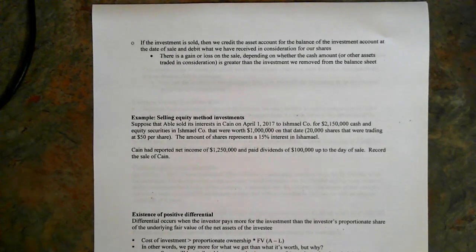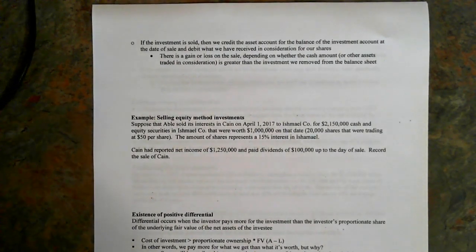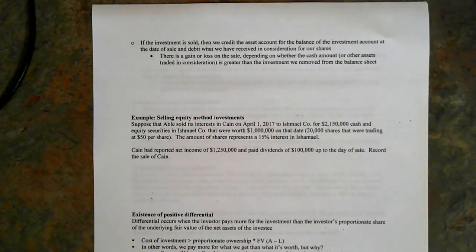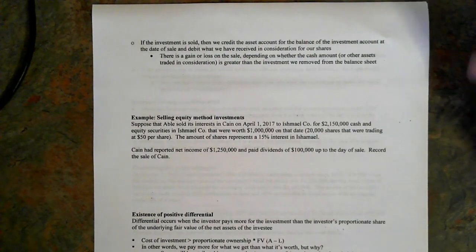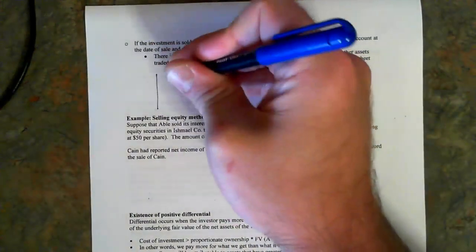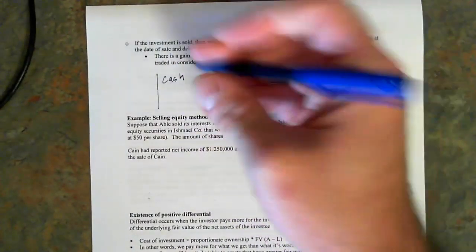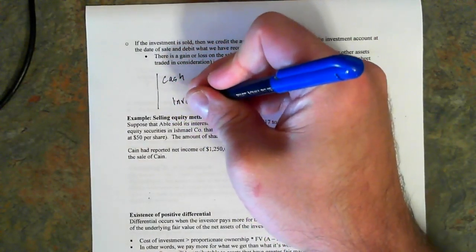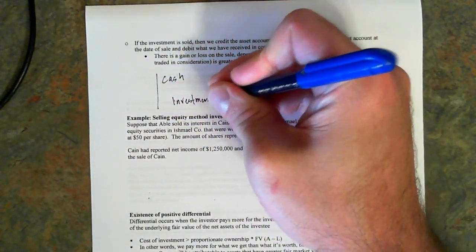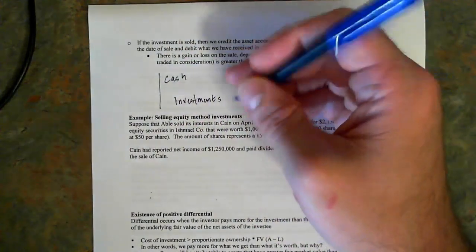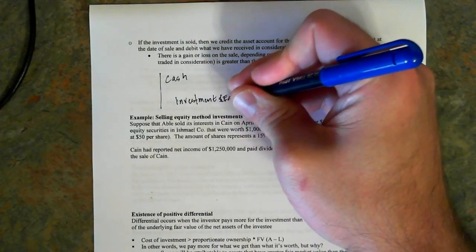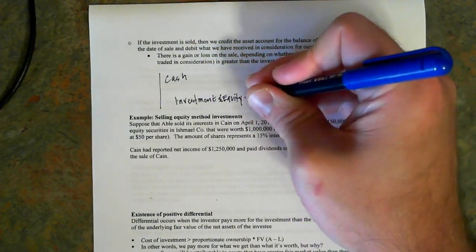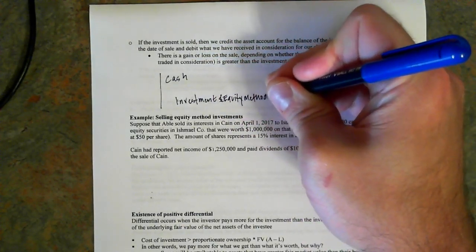If we sell the investment, then we're going to credit the investment account for whatever that balance is, debit whatever assets we're receiving in consideration, and then record a gain or loss on sale. Pretty typical from your normal sales here, things you've seen before with fixed assets and with more simple equity fair value method investments.